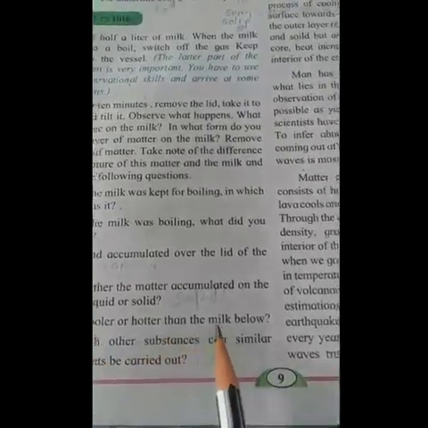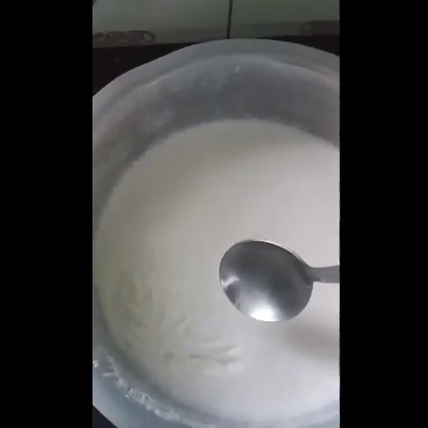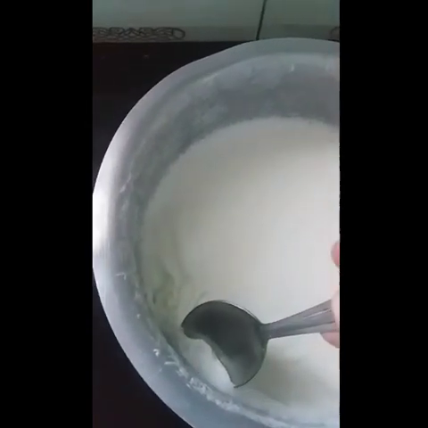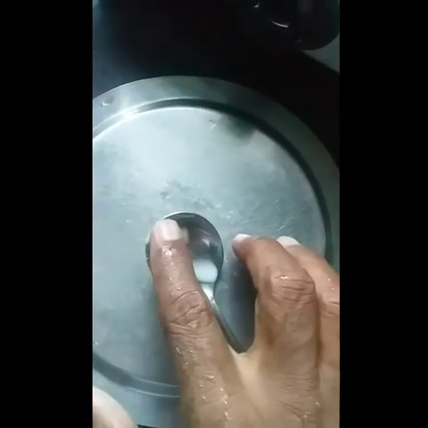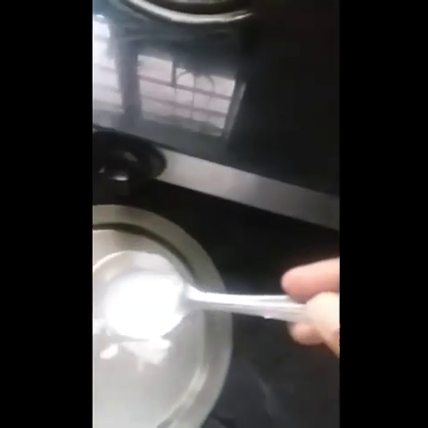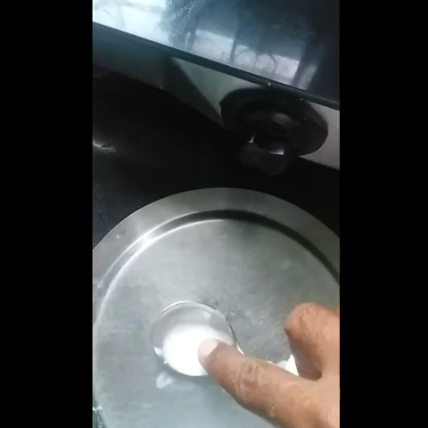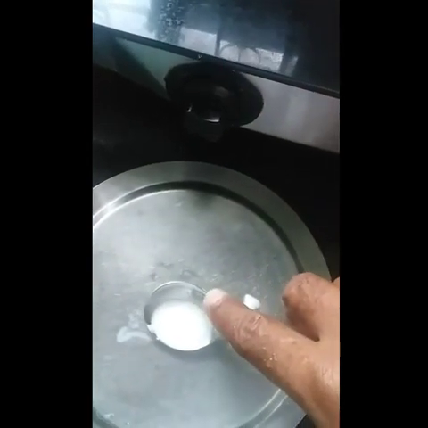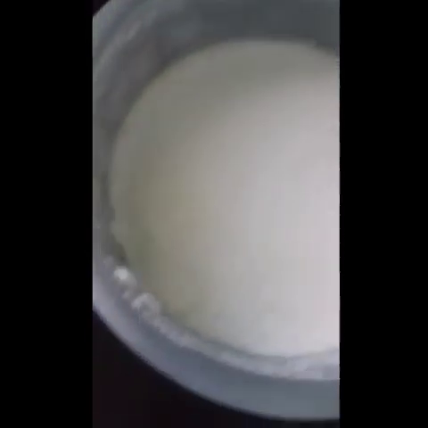Was it cooler or hotter than the milk below? Now I will check the accumulated matter on the milk, whether it is cool or hot. And now I will check the milk below this matter. The milk is very hot compared to the matter, and this accumulated matter is cooler than the milk below.